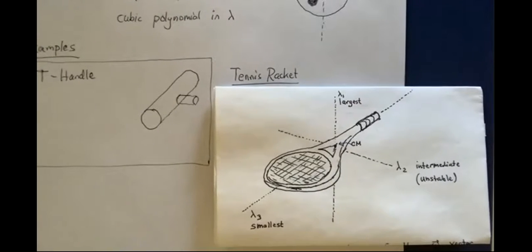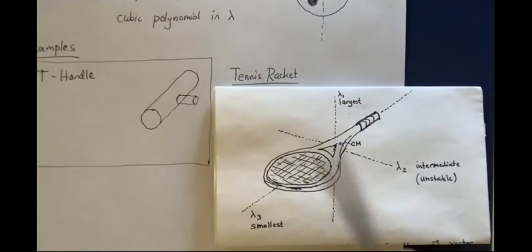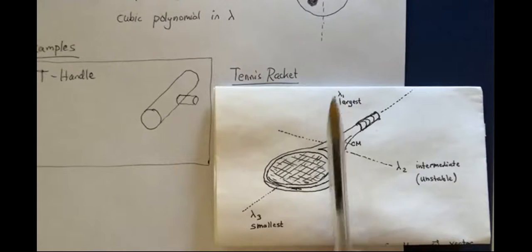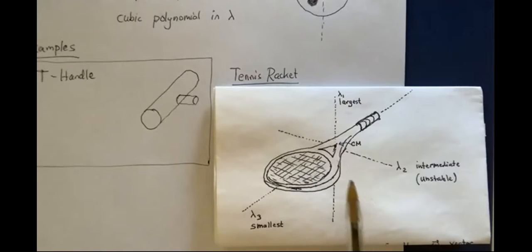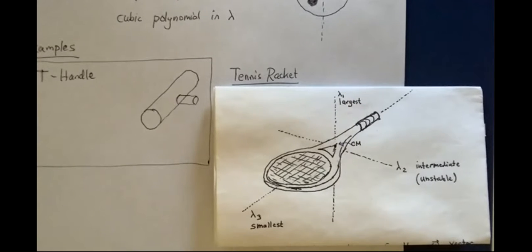This is true quite generally if you have a rigid object that is planar, and we'll talk about this on the homework, or nearly planar, like this tennis racket. It doesn't quite lie in a plane, but it's pretty close. If you lay the tennis racket down on the tennis court, it's pretty much a flat object lying on the surface of the court. Perpendicular to that plane, that's where you have your largest. I'm indicating with the pen this axis, which is perpendicular to the dominant plane of the racket, going through the center of mass. That's where you have the largest lambda.